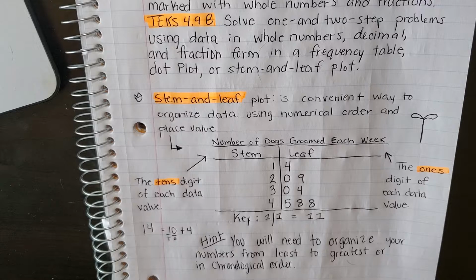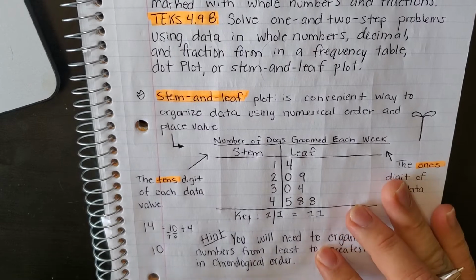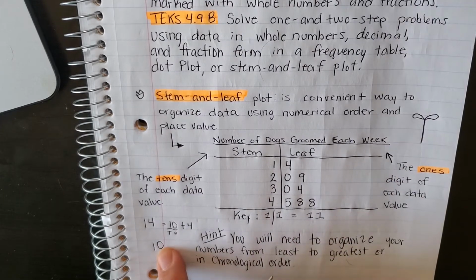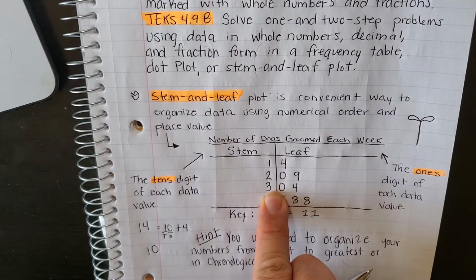Remember that if there is a digit without a leaf, for example the number 10, you will have the number 10. So in this case, the 0 will be my leaf. You will add the 0, just like we did for the 20 and the 30, okay?